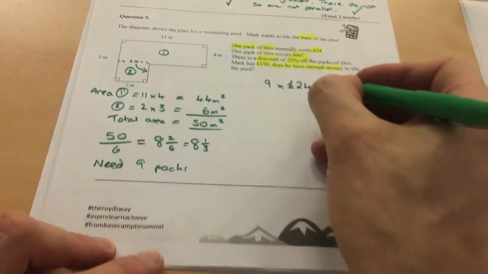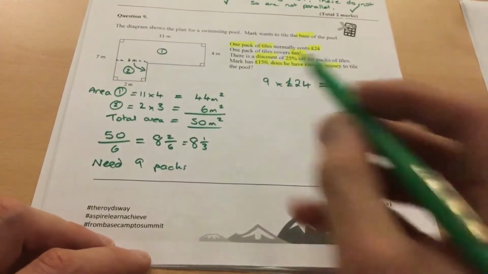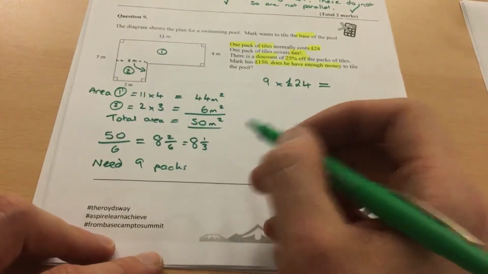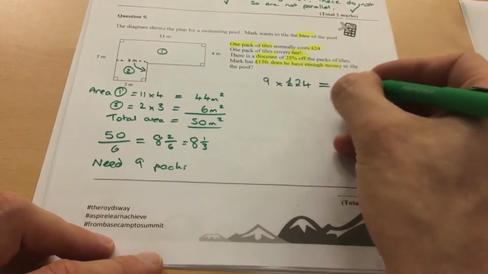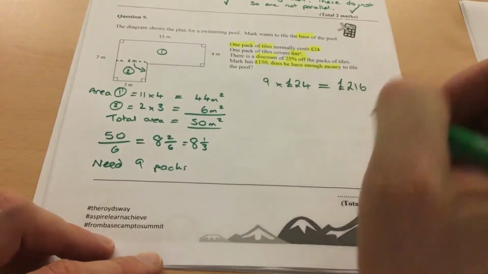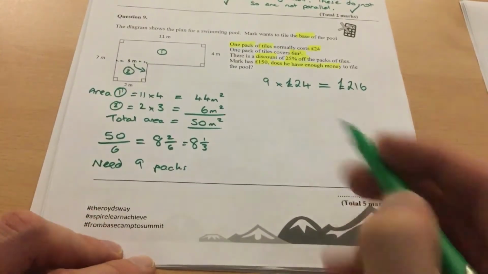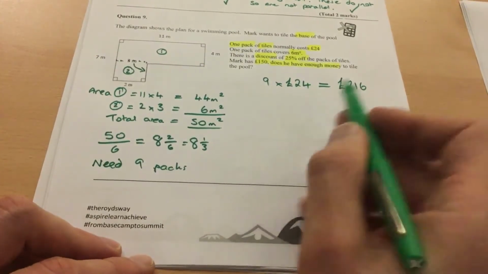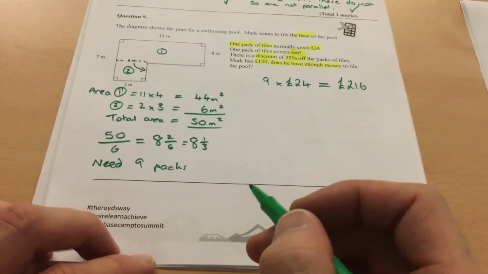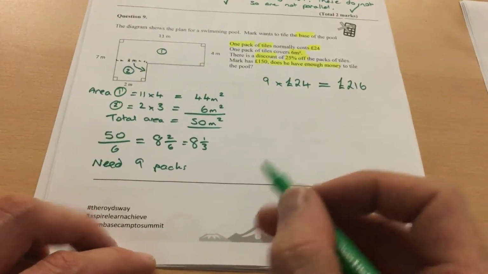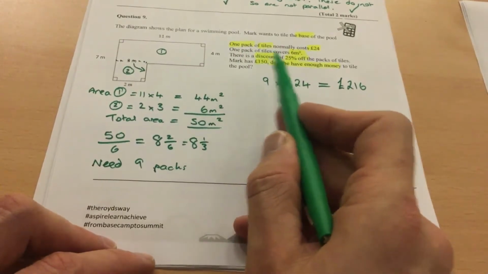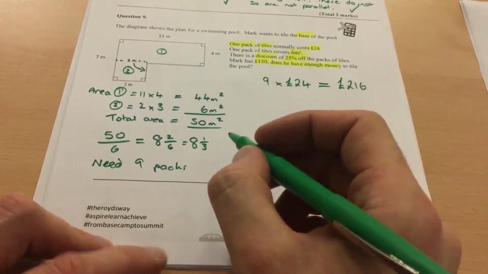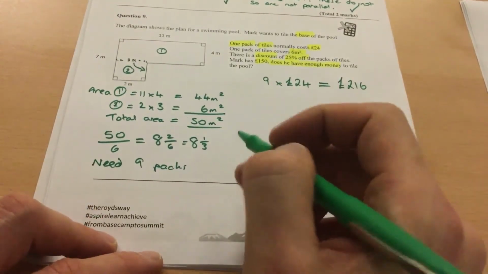£24 each. It's non-calculator. I would do 10 24s, which is 240, and then take 24 away, which gets me £216. I would do 10 24s because I can do that easily in my head. However, in the question, another thing we highlighted was there's a discount of 25% off. So we need to find 25% of that.